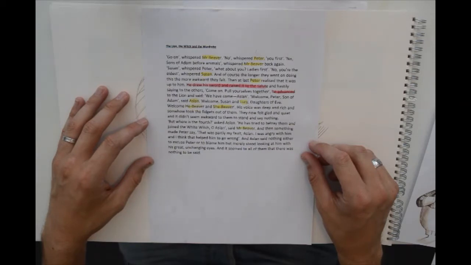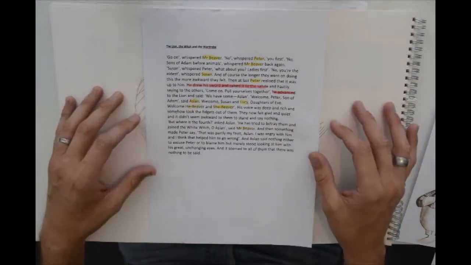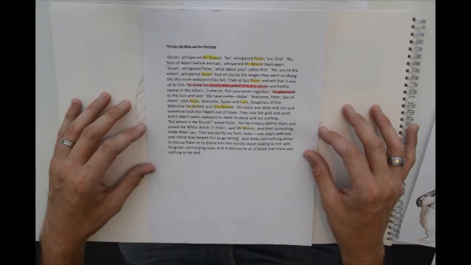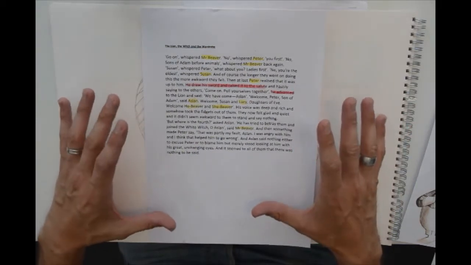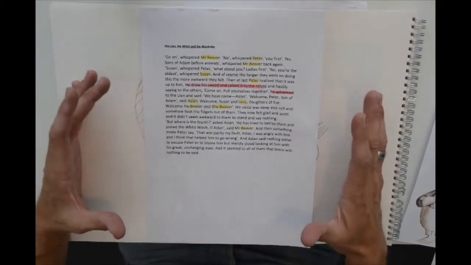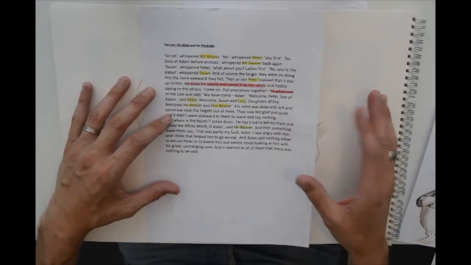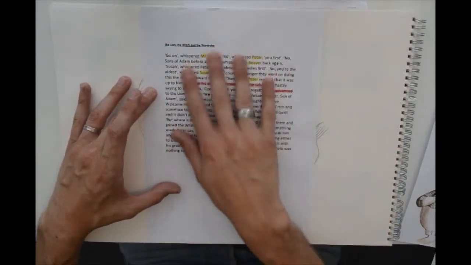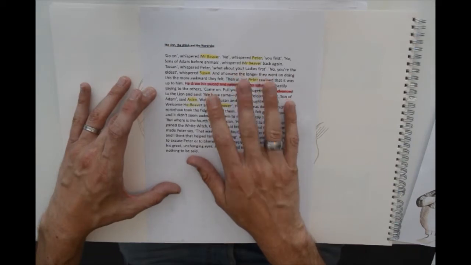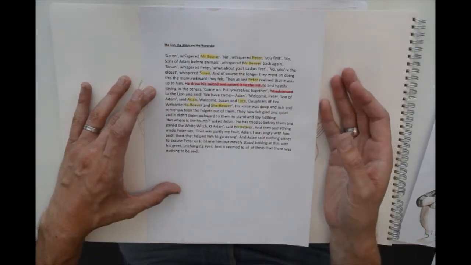What I'm going to talk about today is creating yourself a plan for your illustration. Now, what you should have done last week, as well as doing a mind map, is also printed out the extract. You don't need to write it out, but what you'll need to do is identify the characters that are going to appear in your story.